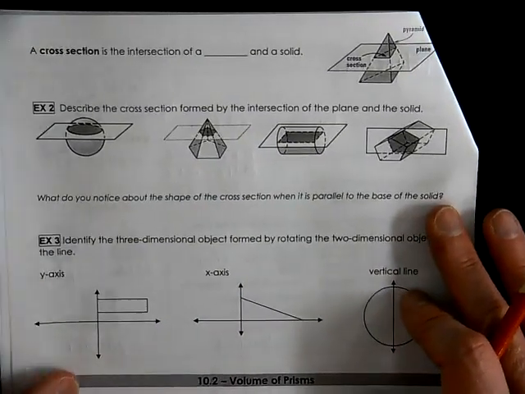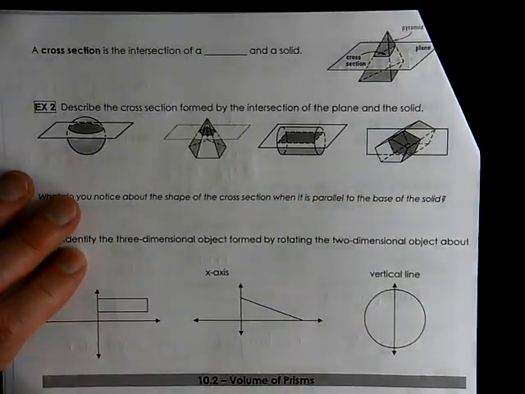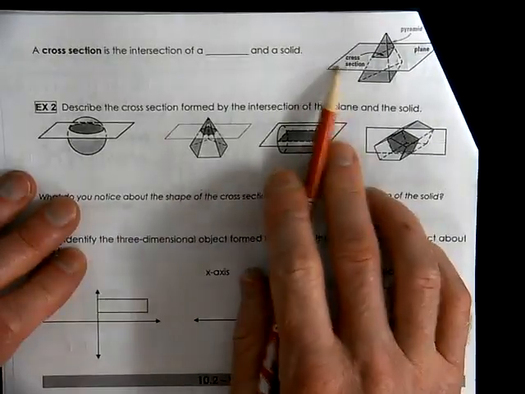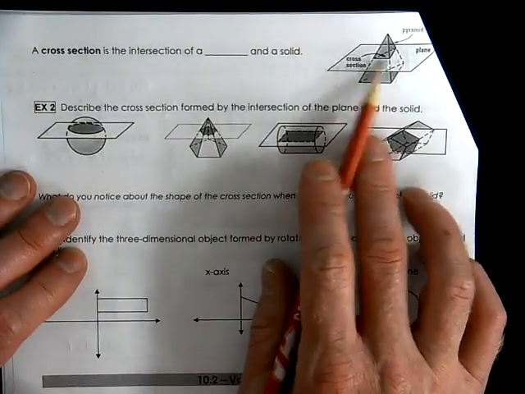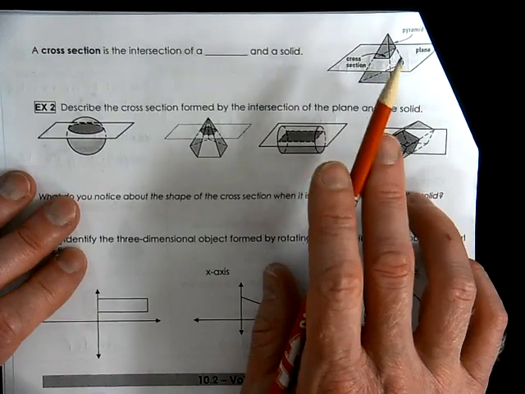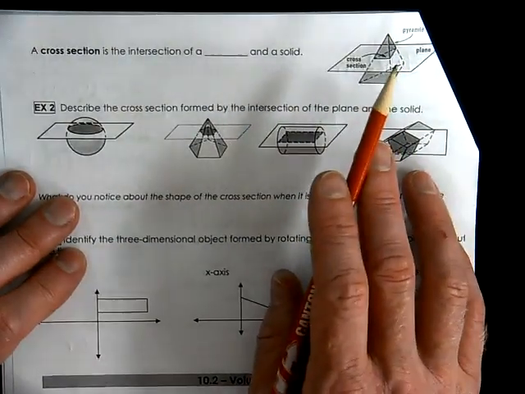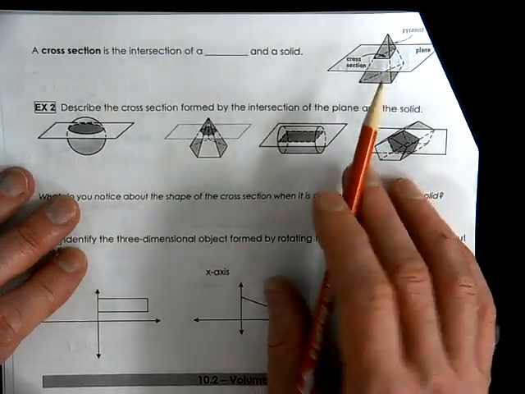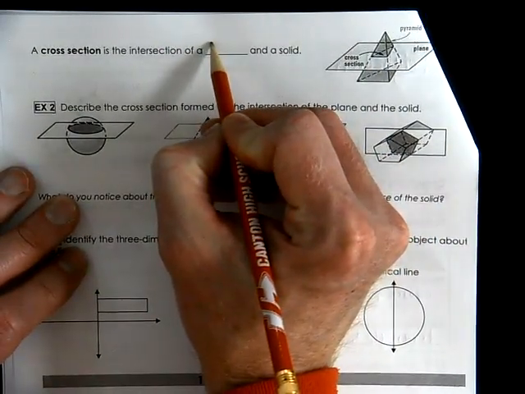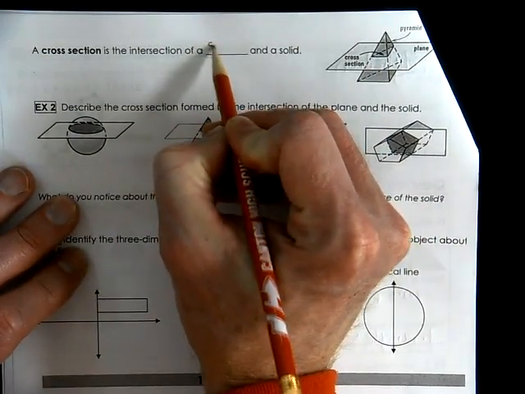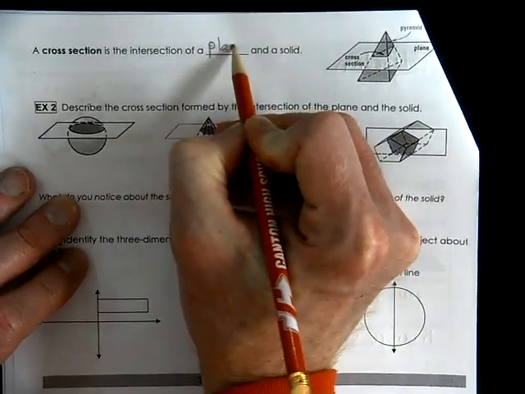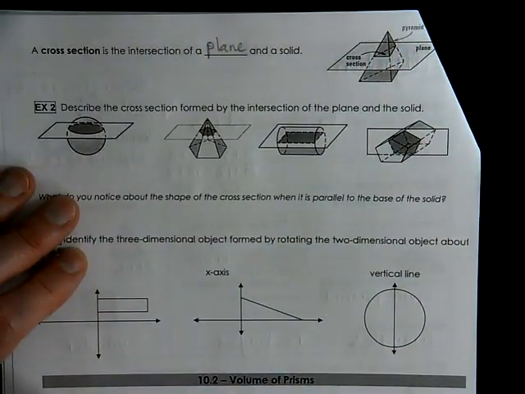Cross-section. A cross-section is when you take a plane and cut your polyhedron, actually your solid really, into parts. It is the intersection of a plane and a solid.